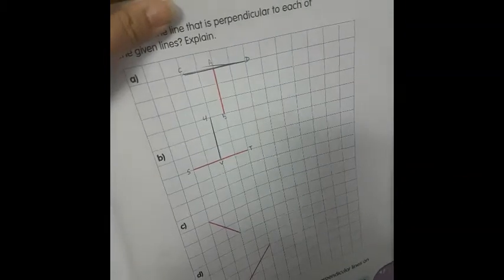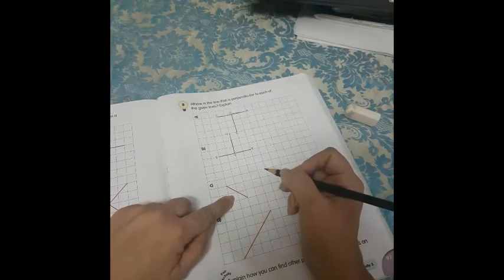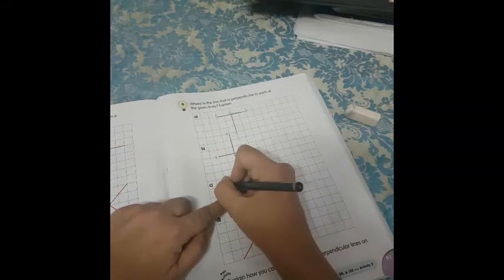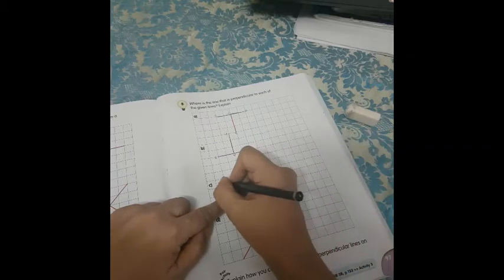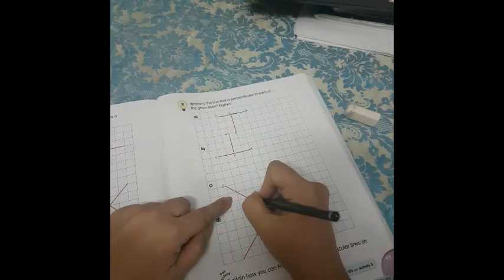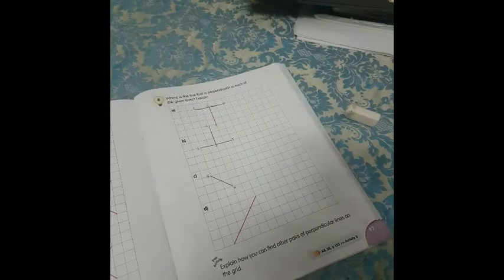Okay. Now, this one is a slanting line. I want to draw a line that's perpendicular to this line. Now, before I draw a line, I want to name it. Name the line, okay? So, I'm going to name it G and H. Now, I'm going to draw a perpendicular line. What am I going to do?